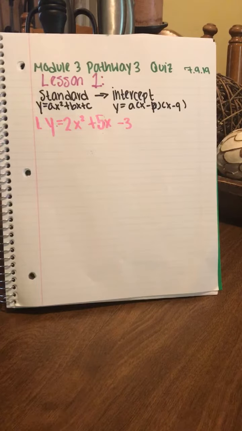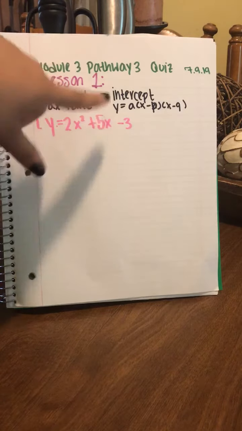So today for the Module 3 Pathway 3 quiz, I'm going to be reviewing some key concepts from Lessons 1, 2, and 3. The first lesson is Lesson 1, and the first key concept I'm going to be reviewing is changing from standard form to intercept form using factoring. Now, we know that standard form is y equals ax squared plus bx plus c, as I have written here, and intercept form is y equals a times x minus p times x minus q, as I've written here.